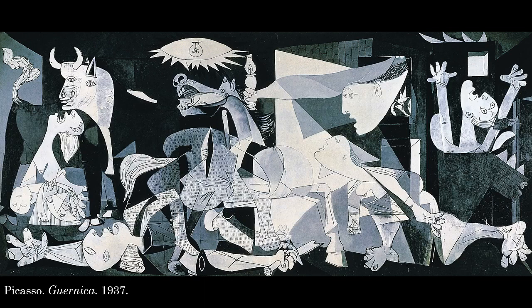Despite its title, Picasso made no explicit reference to the actual bombing. Instead, he creates a menagerie of figures and activity that kind of cries out in grief and anguish.